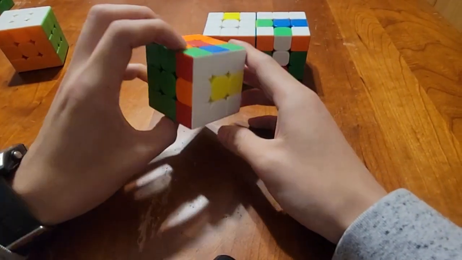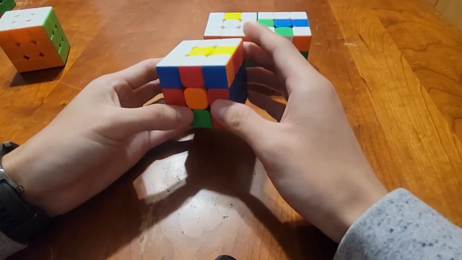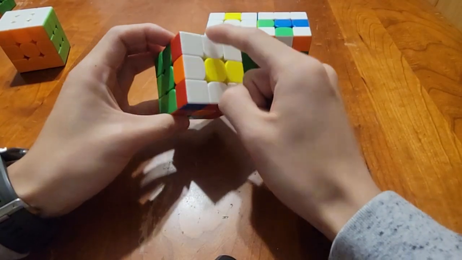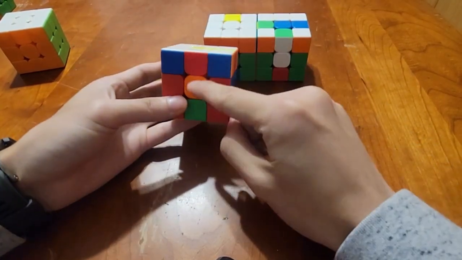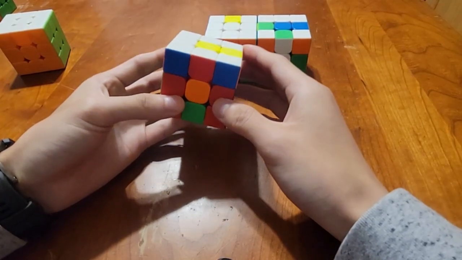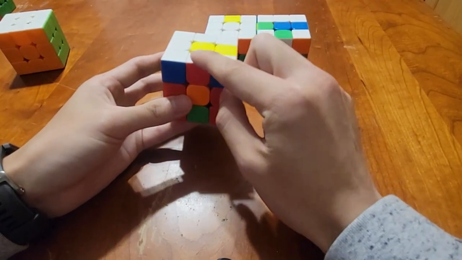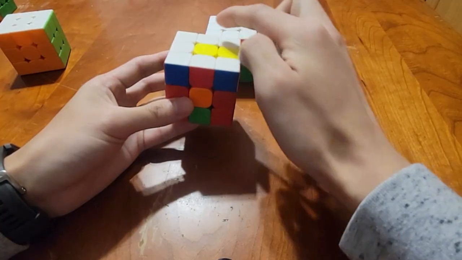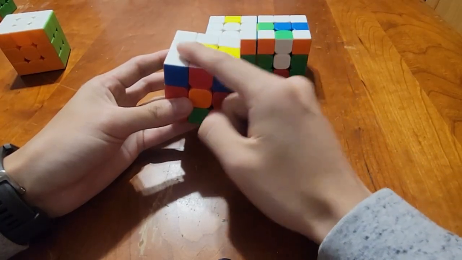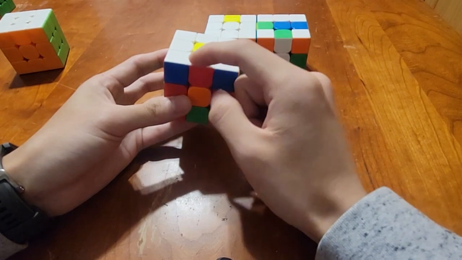And for this case, our insert is M' U2 M, and if this is on the back like this, we look at these two centers. So these are opposite, so we're going to do whatever move is going to solve the corners. And we're going to track this piece and this piece, since this is the LR. And you don't want to pay attention to this piece at all.